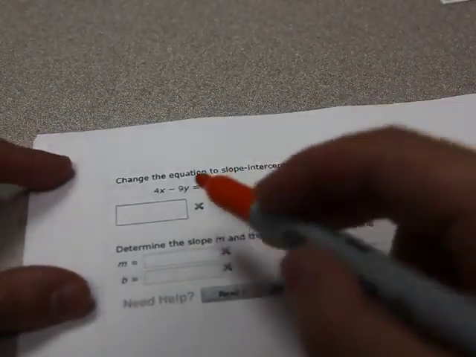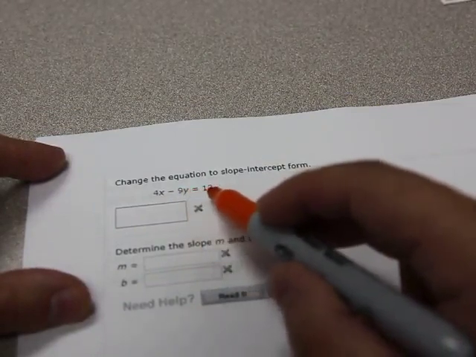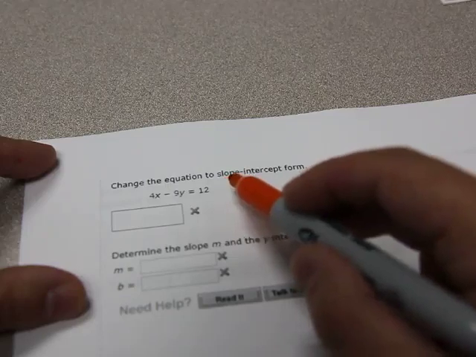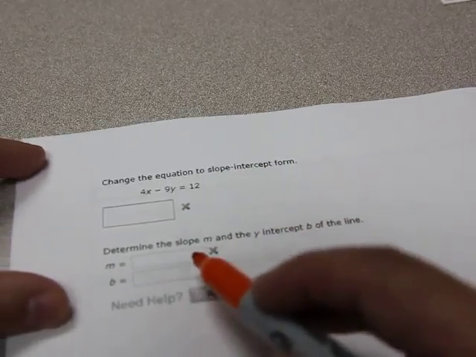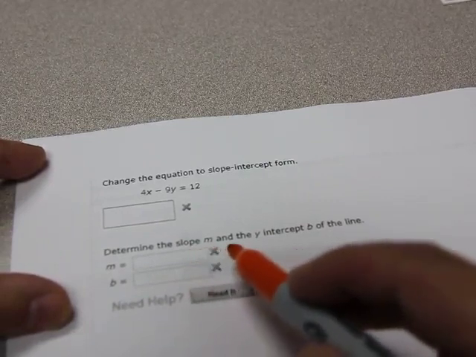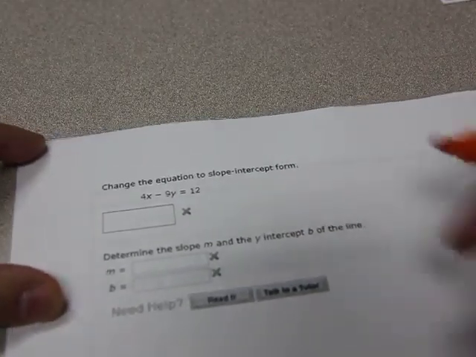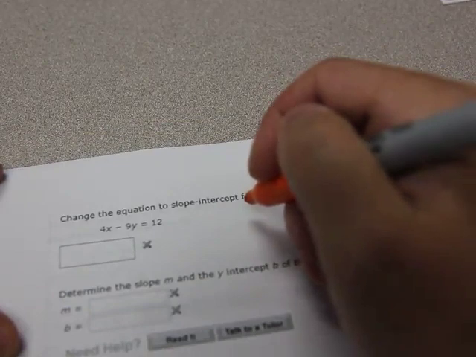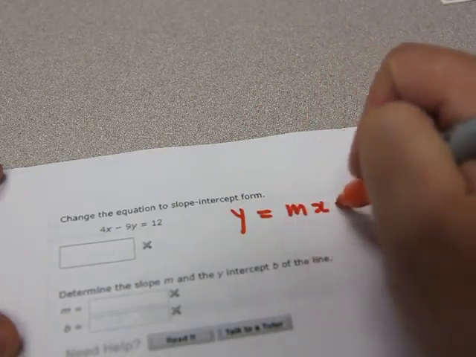Okay, now we are given this equation 4x minus 9y equals 12, and we want to convert this equation into the slope-intercept form, and then use the equation to determine what is the slope and what is the y-intercept. So first, let's record what the slope-intercept form looks like. It is y equals mx plus b.